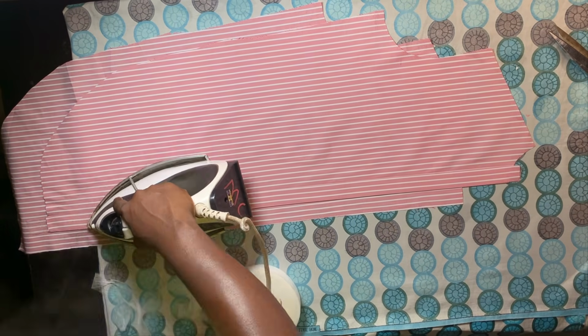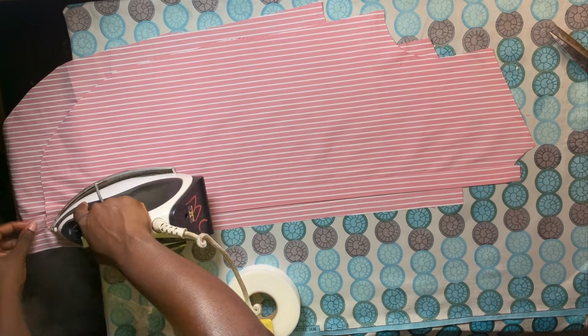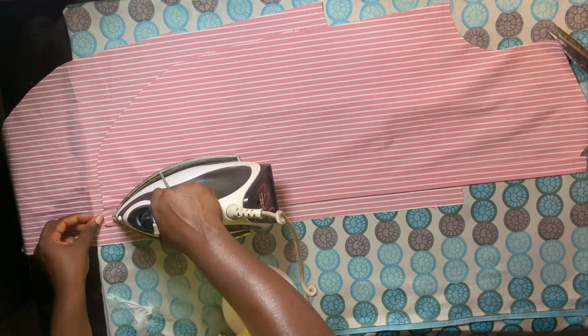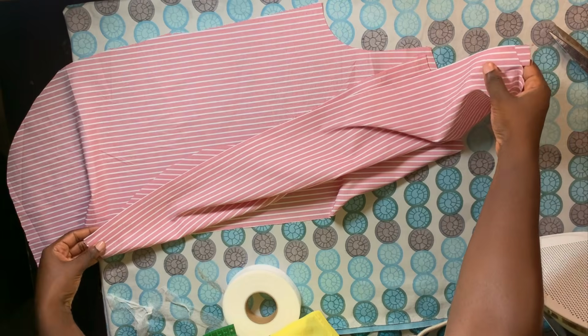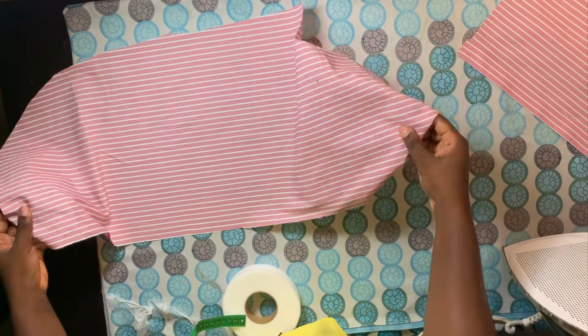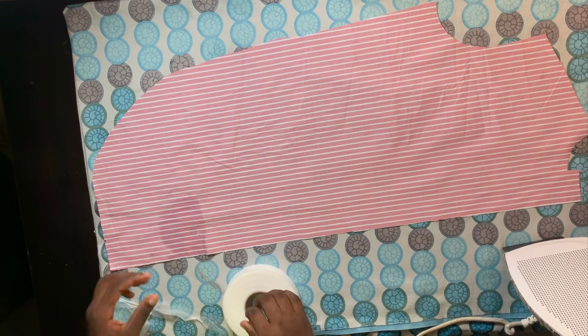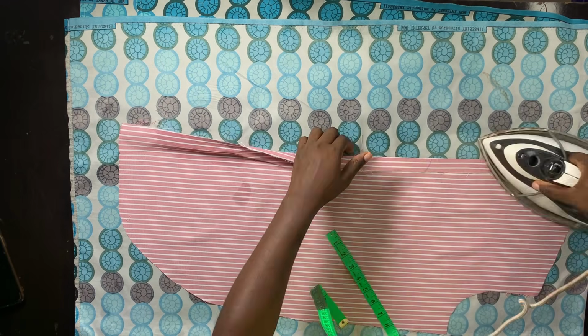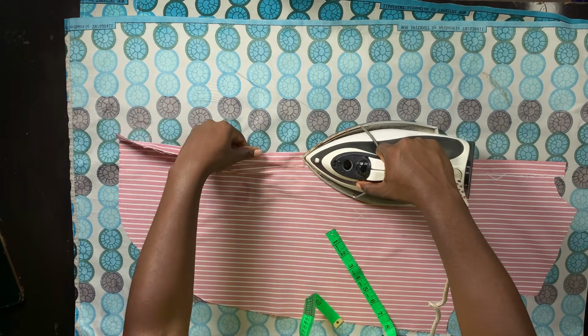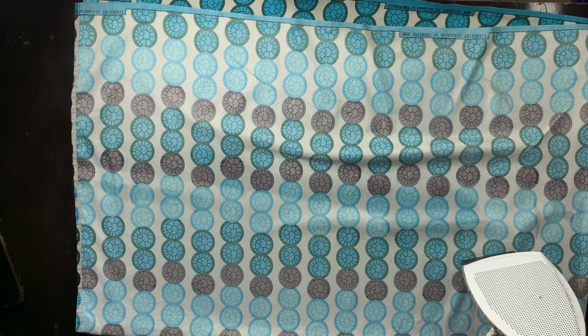Okay, now this step is not compulsory, but I personally like to do it because it helps the placket feel more thicker, more stable, and it also gives a more professional look. It is optional, but I highly recommend it. After you are done with the first side of the shirt, move over to the second side of the shirt and carry out the same steps.